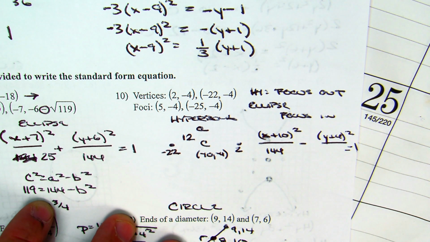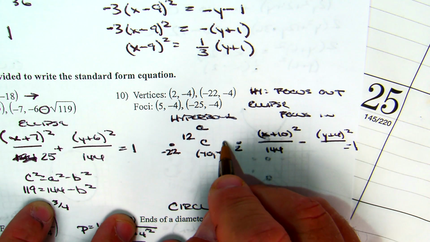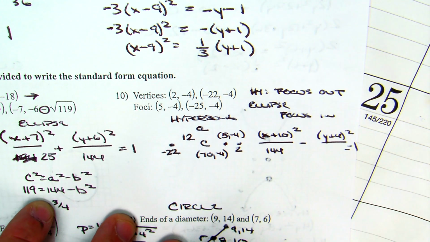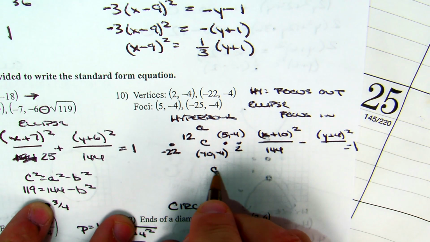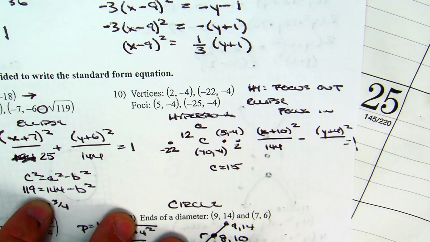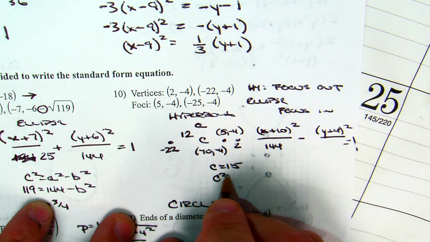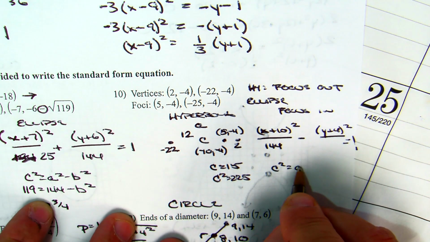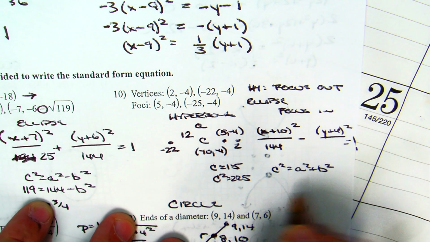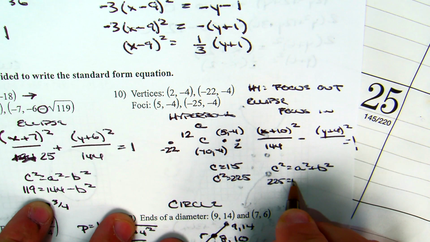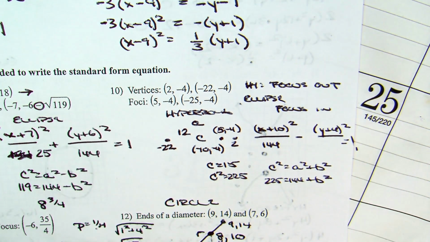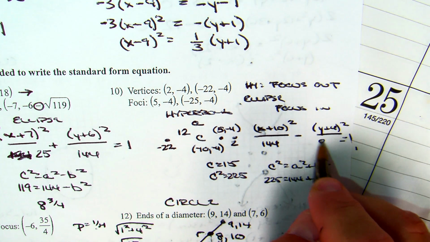I then look at either foci. The foci is at 5, negative 4, which means c is equal to 15. C squared is 225. C squared equals a squared plus b squared. 225 equals 144 plus b squared. And then using either mental math or solving, you get 81.